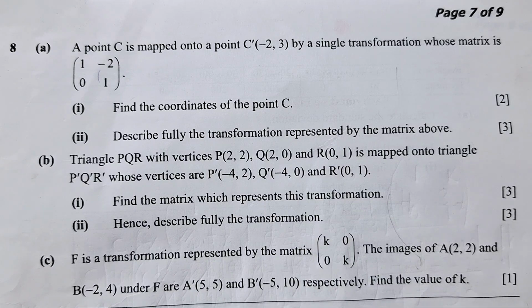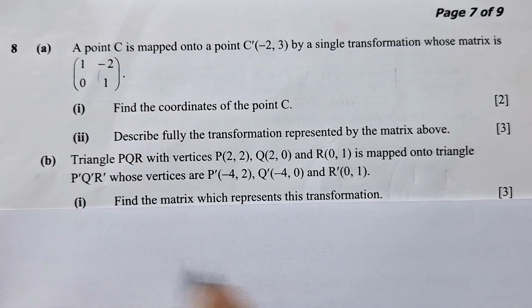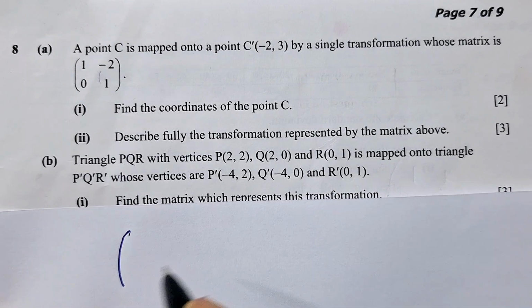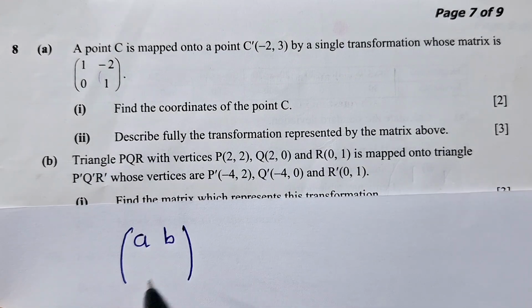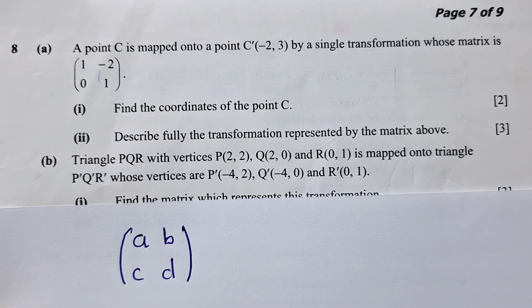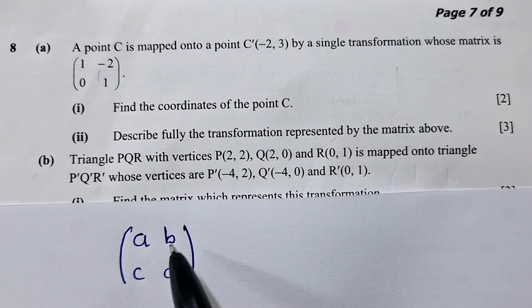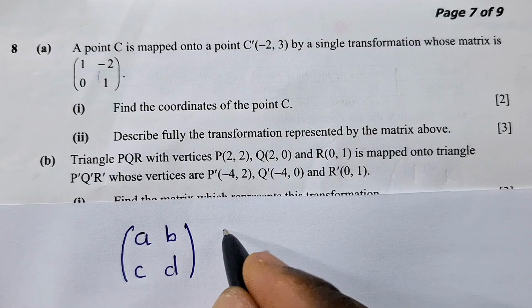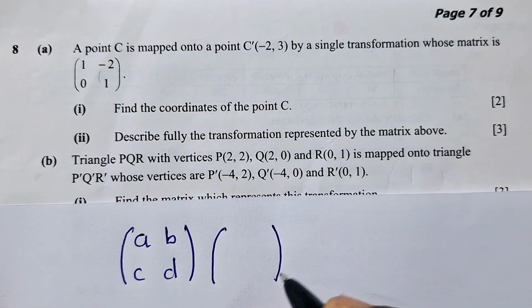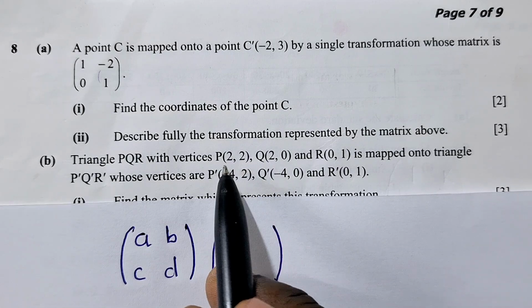So when finding the matrix, what we normally do on this topic, just keep this in your mind. You come up with the matrix, you write it like this, okay? And then just put the letters A, B, C, and D. That's the first thing you need to do. Now, after coming up with these letters, you're going to find the value of A, the value of B, the value of C, and the value of D. And in order for us to find this, we're going to multiply this matrix by the first entries.